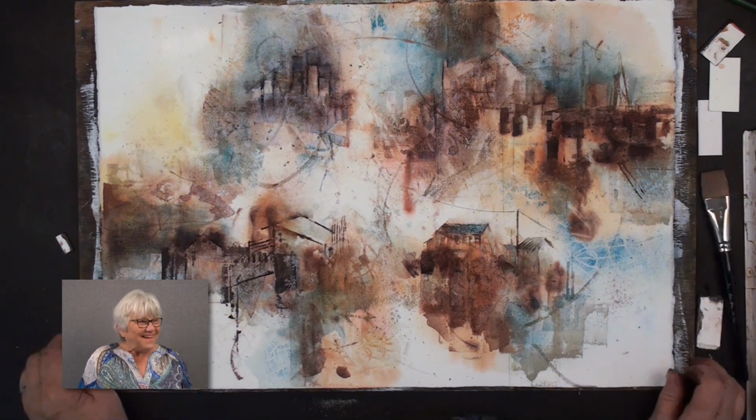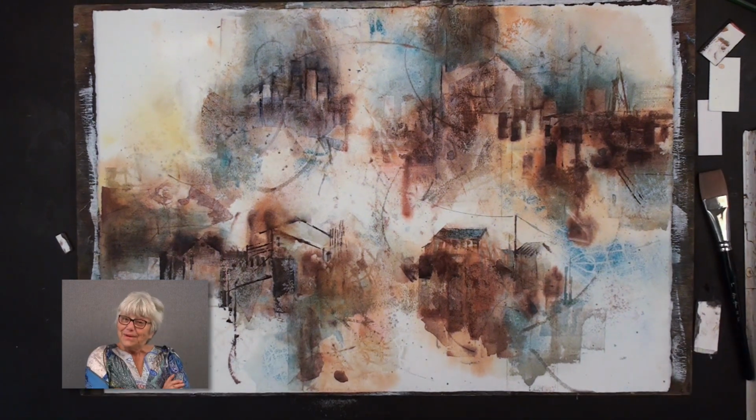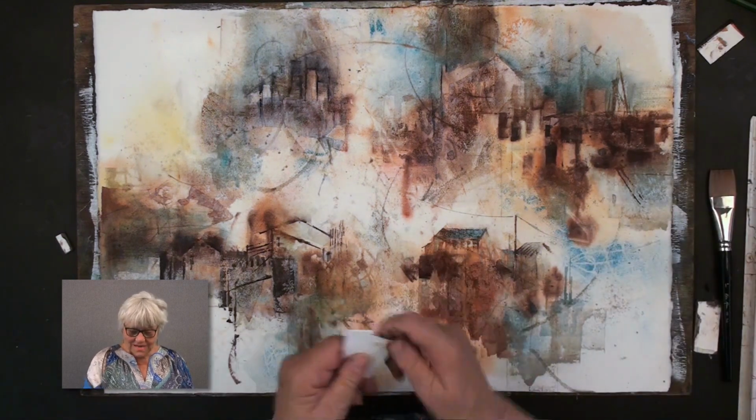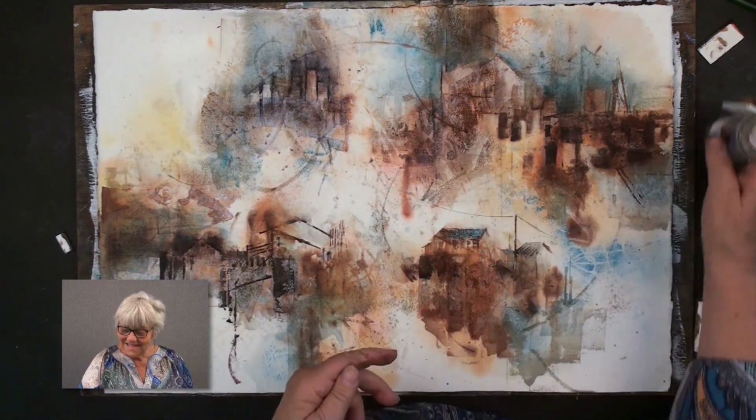Well, I think I'm as done as I'm going to be at this point. I hope you enjoy this lesson. It's quite a challenge. Get yourself some references if you're not sure what to do, or do it on location. Set up on location. All you have to do is bring a few of these little mat boards with you and a sprayer, and you're all set to go.